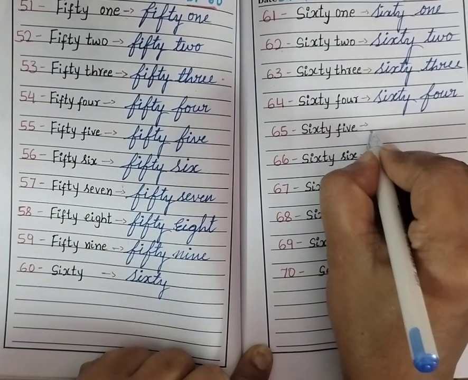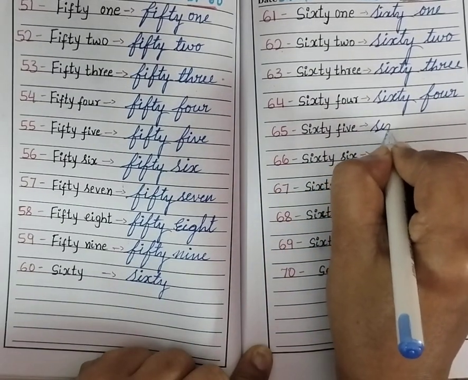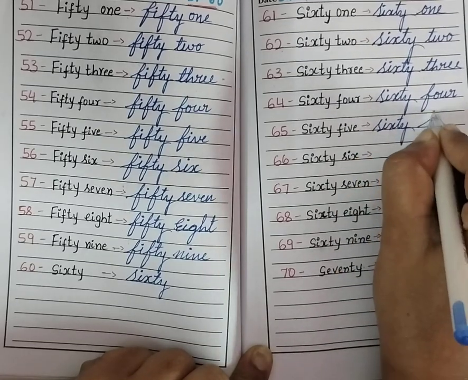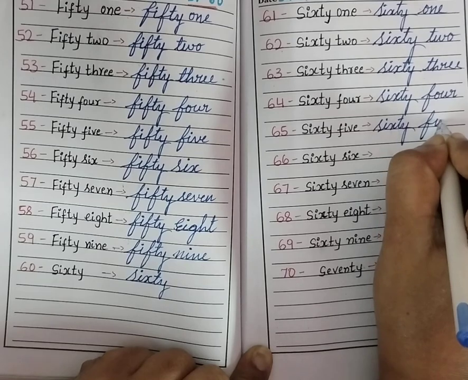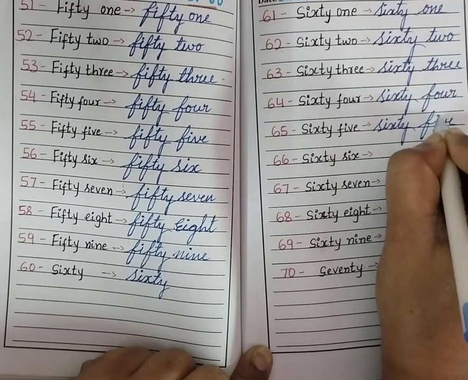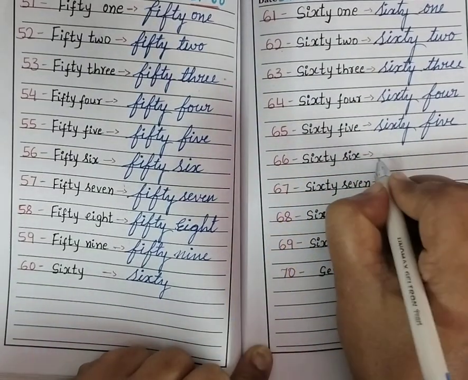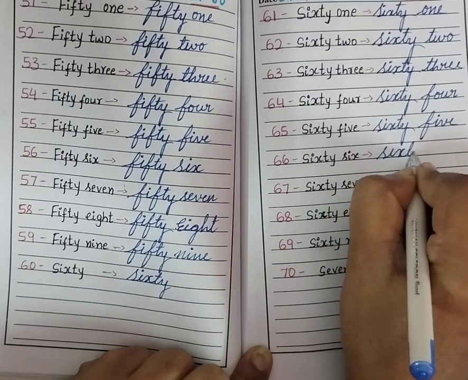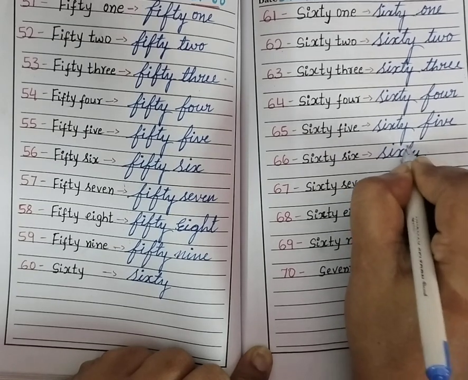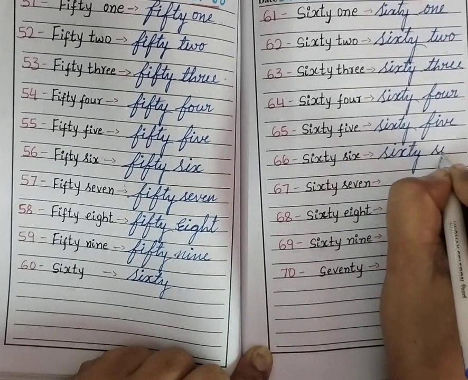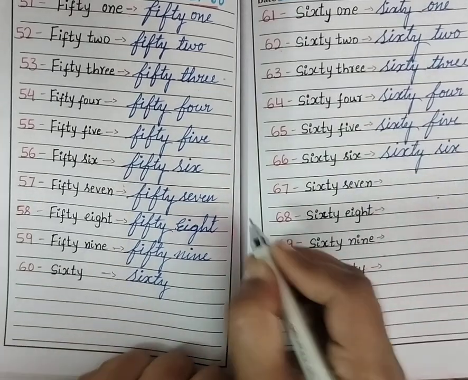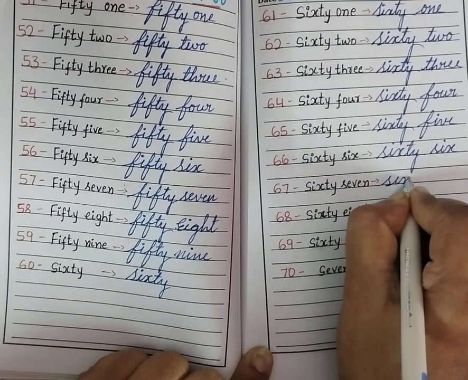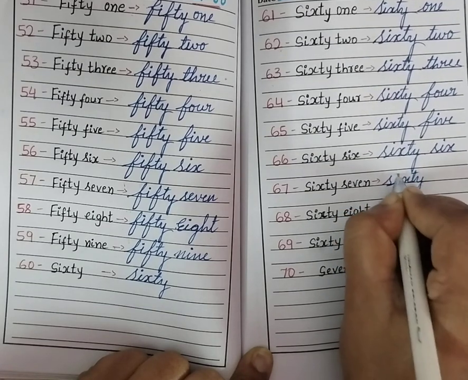Next, 65. SIXTY, 60. FIVE, 65. Next, 66. SIXTY, 60. SIX, 66. Next, 67. SIXTY, 60.